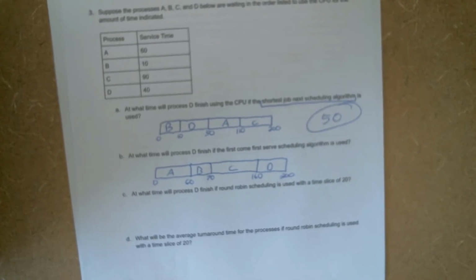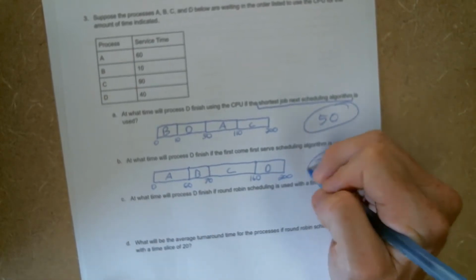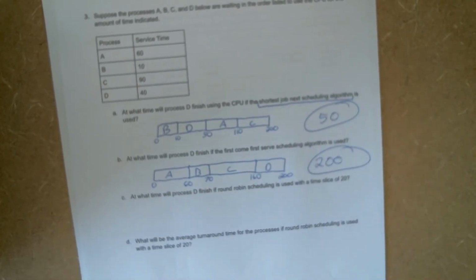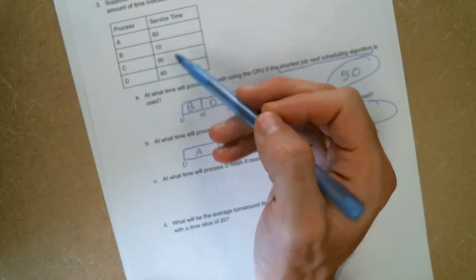So if we used first come, first serve, since D arrived last, it would have to wait the full time there, and it wouldn't finish until 200. Now, C says, at what time will process D finish if round robin scheduling is used using a time slice of 20? All right. So that's where we say, each process gets 20 cycles. And then once those 20 cycles are up, we move on to the next one.